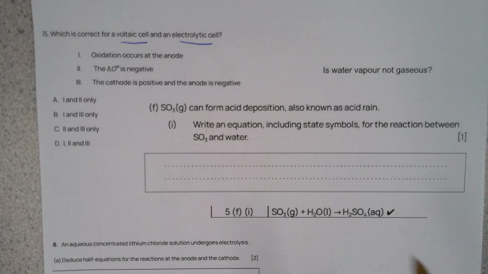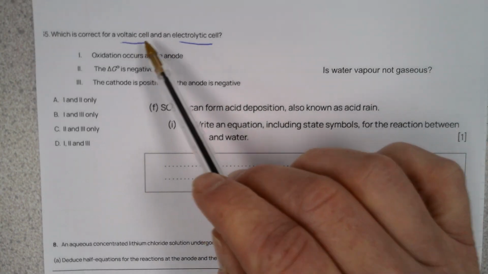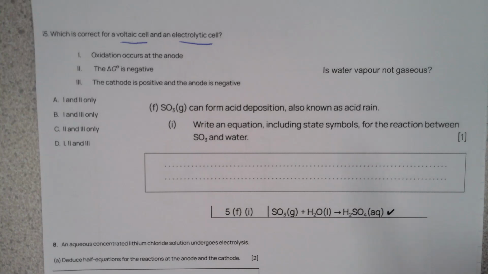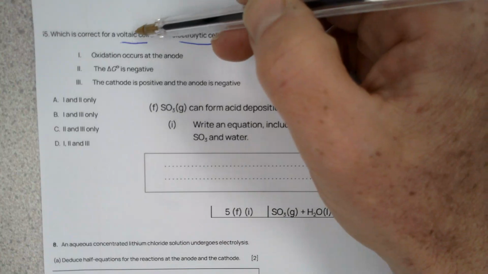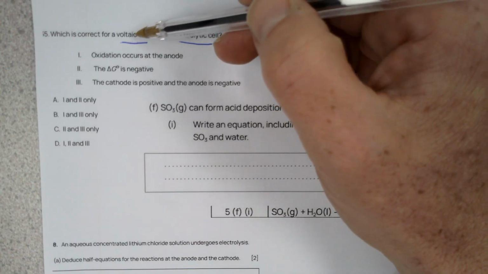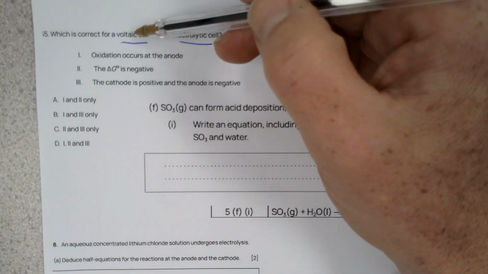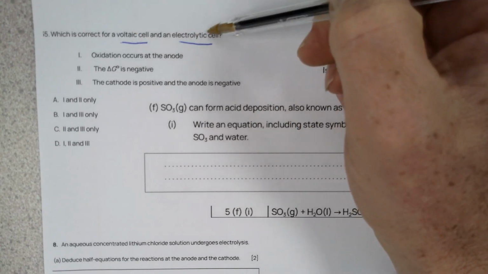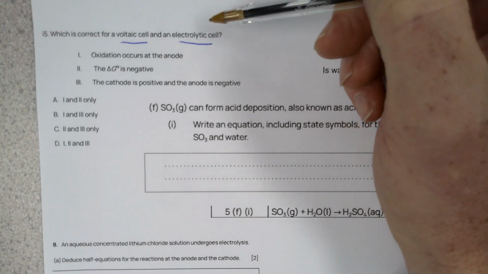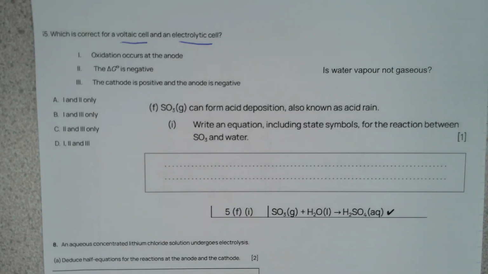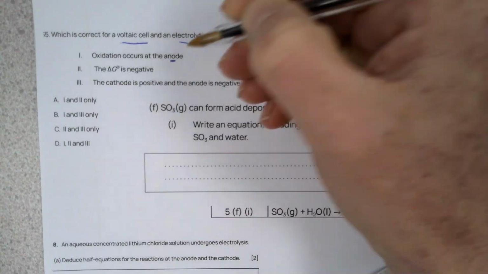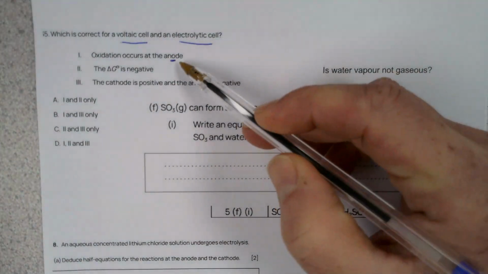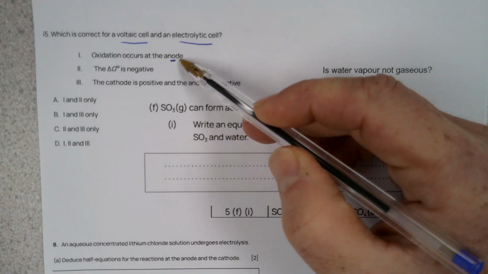So the first question is comparing a voltaic cell and an electrolytic cell. A voltaic cell, of course, is one where a spontaneous chemical reaction is used to generate electrical energy, and the electrolytic cell is using electrical energy to force a non-spontaneous chemical reaction to take place. Now, these are just facts. So the answer is that oxidation does occur at the anode for both of them.